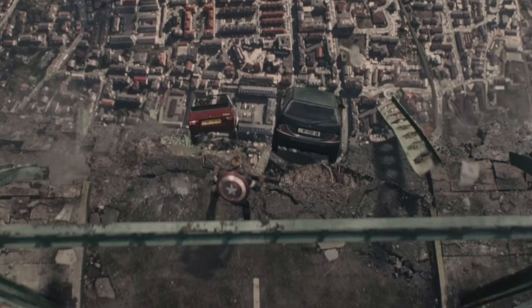Connecting Age of Ultron and Ant-Man again, Hank Pym actually references the events from Age of Ultron, the whole cities falling from the sky thing. So obviously Hank Pym isn't too fond of the Avengers, but he understands that they are trying to do good.